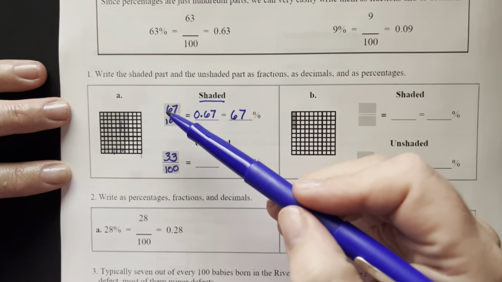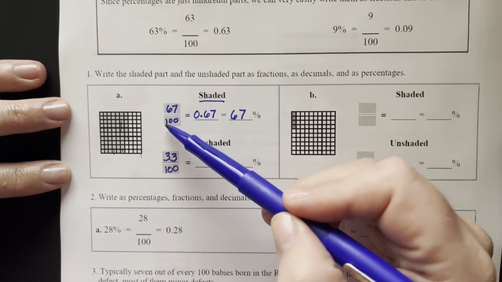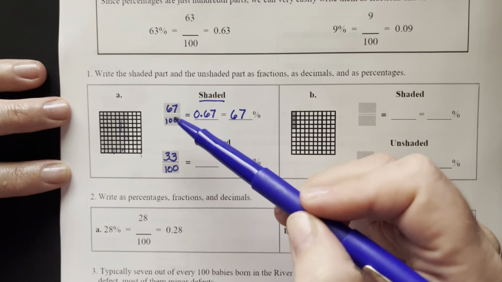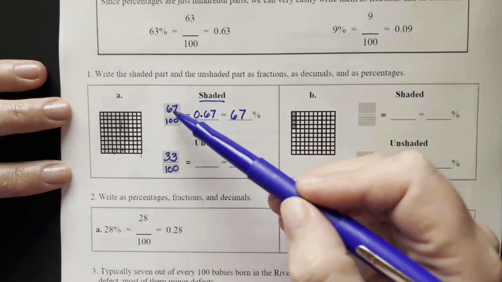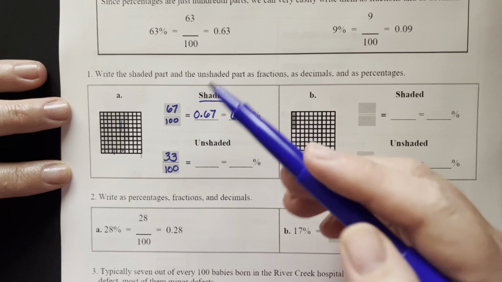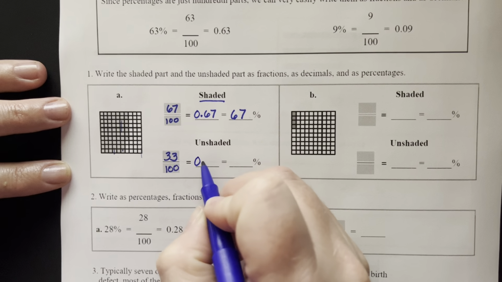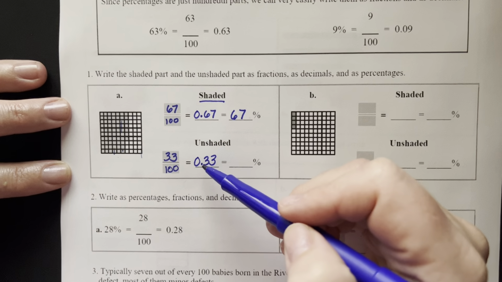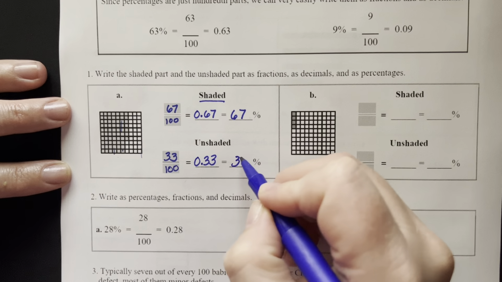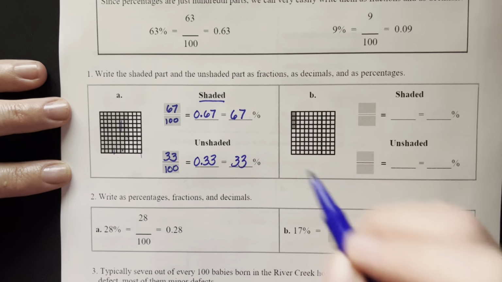If you notice, the sum of the ratio of shaded to total and unshaded to total will equal 1 whole. Same thing with the decimal representation. This will equal 1 whole. And the two percentages summed would be 100%.